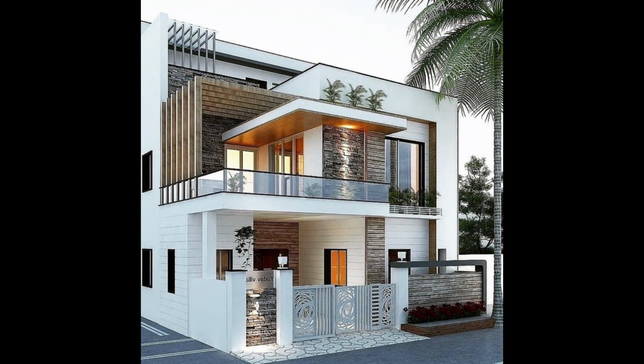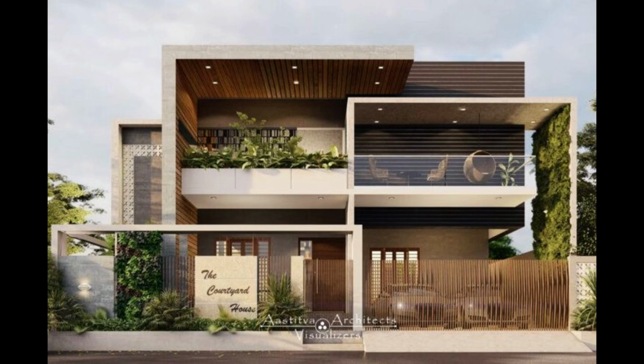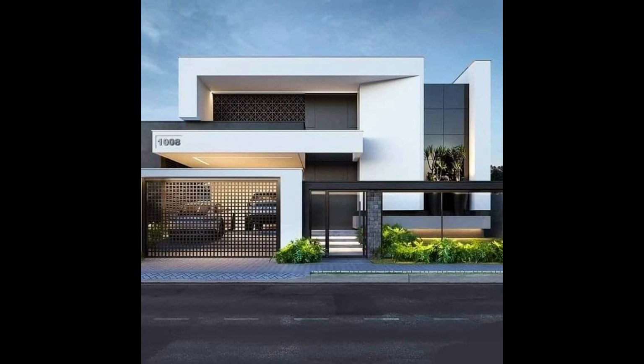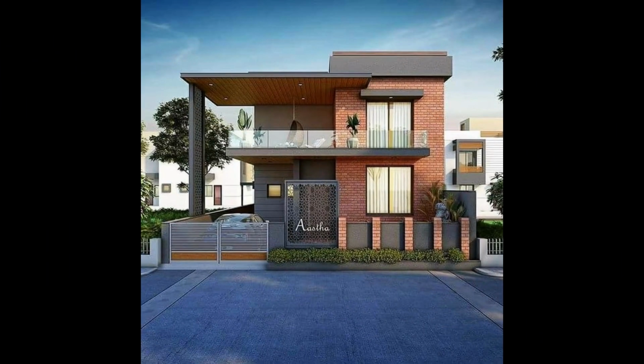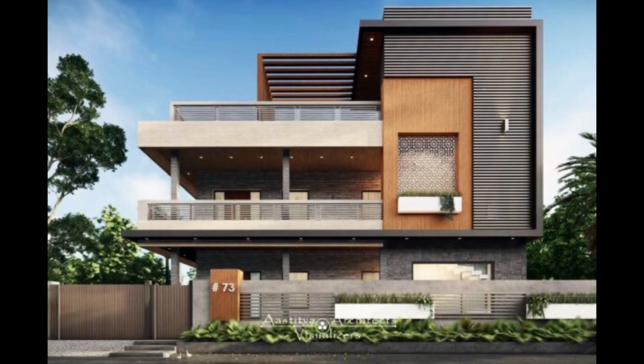Number 4. Elevation plan versus floor plan. In most cases, the elevation plan and floor plan should be almost alike. However, there is a huge difference between the two. Before we evaluate similarities and differences between an elevation drawing and a floor plan, let us first understand the meaning of these two drawings.